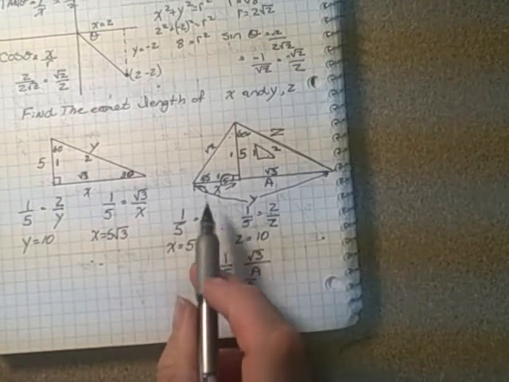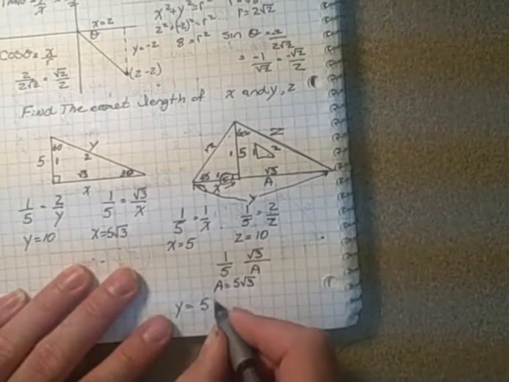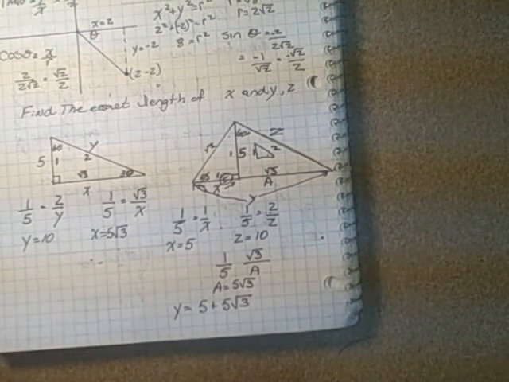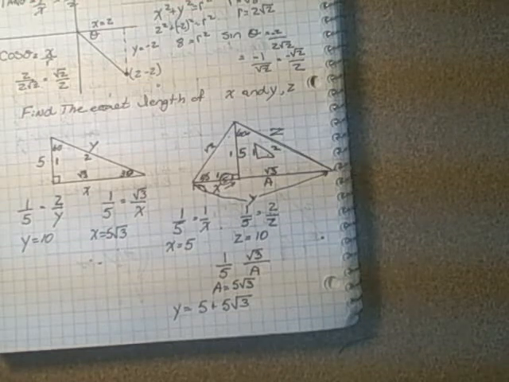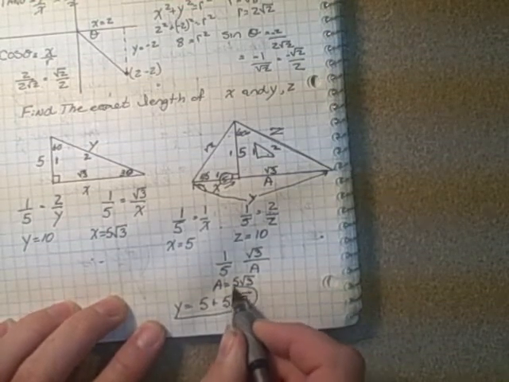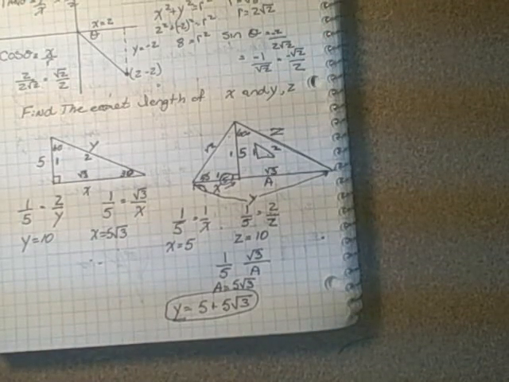And now to get the total value, y is equal to 5 plus 5 root 3. Okay, so that's our total value there. Now we could change it to a decimal, but we can leave it as that. And that concludes the examples from the first review section.